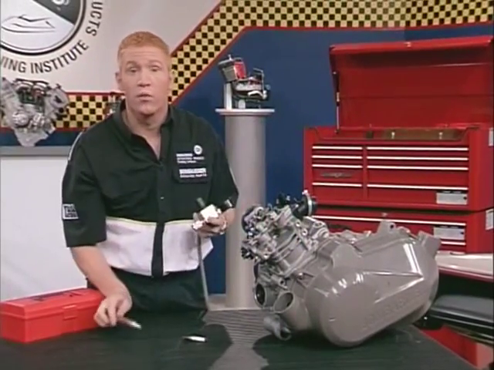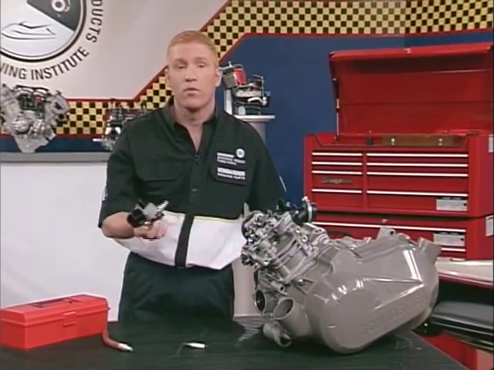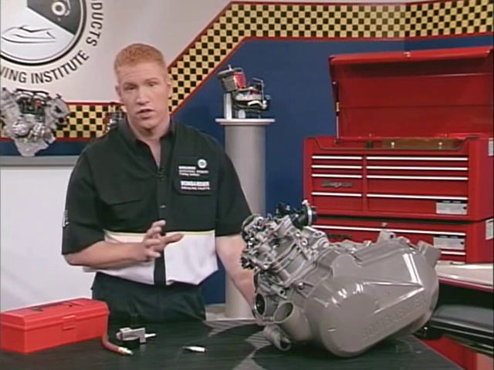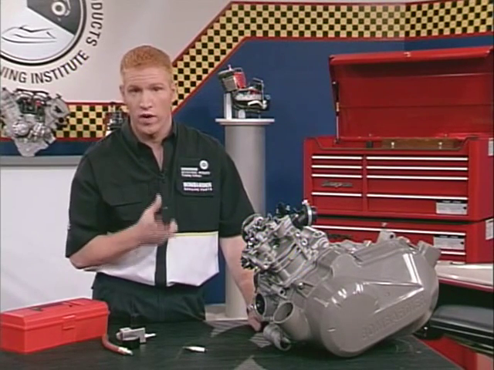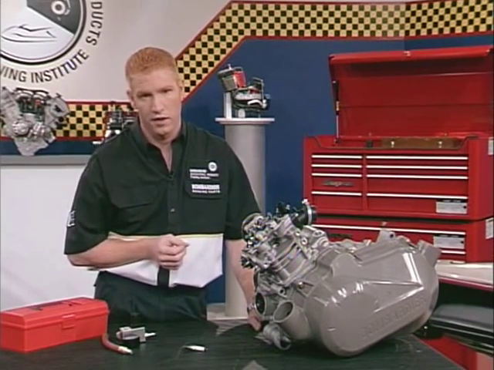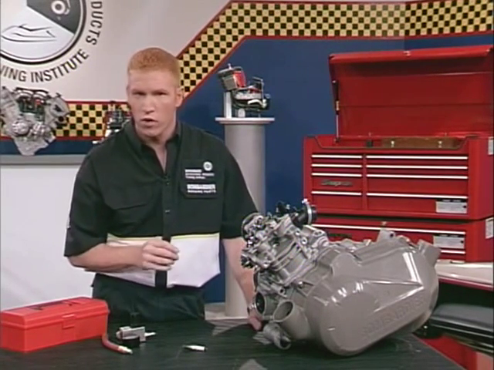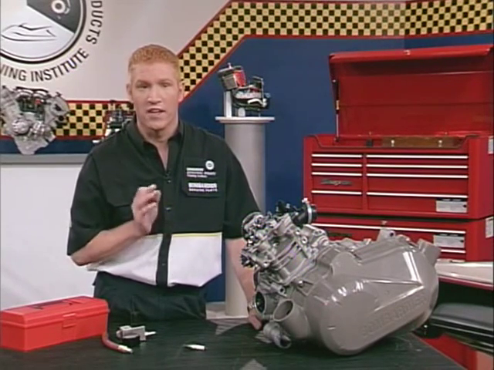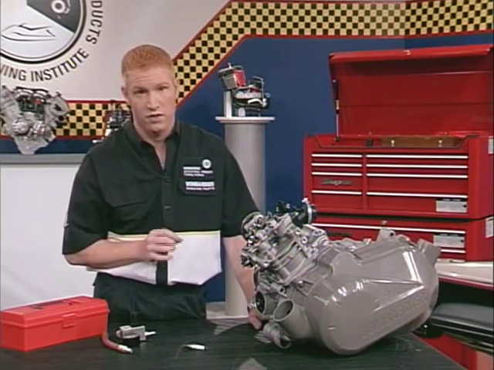Now, what's a good reading and what's bad? Say, for example, we have 10% leakage. That's okay. There will always be some leakage, especially on a brand new engine where the rings aren't seated yet. It's even possible you could see up to 20% cylinder leakage. But if you start to see 30 and 40%, then you've got a problem. So refer to the appropriate shop manual for individual leakage specifications.